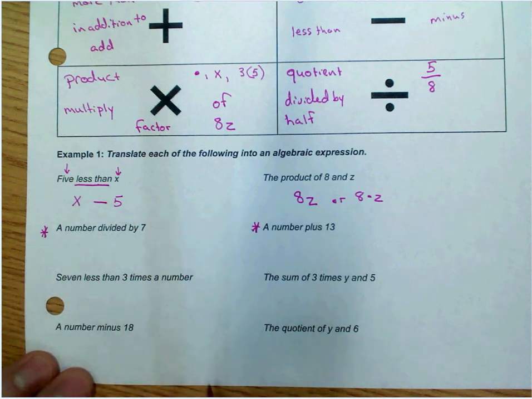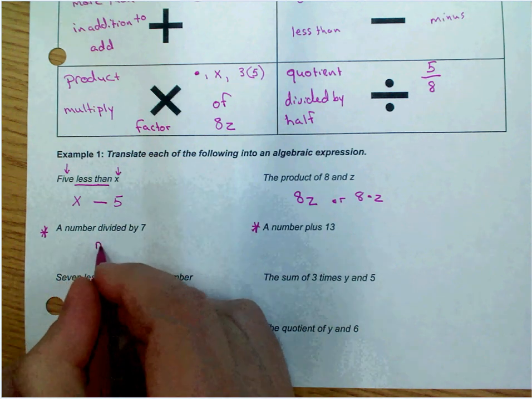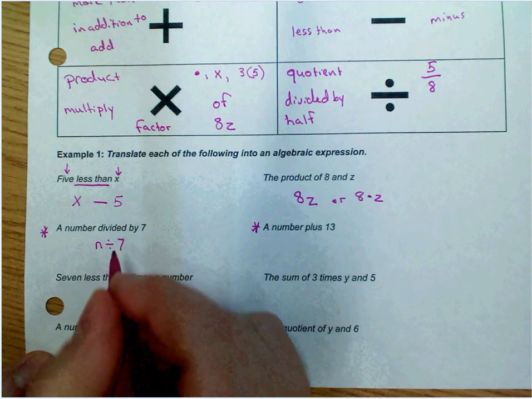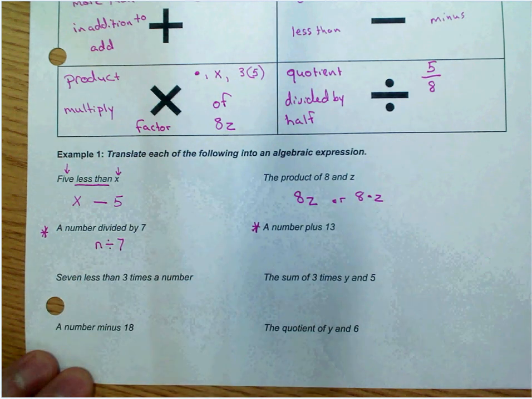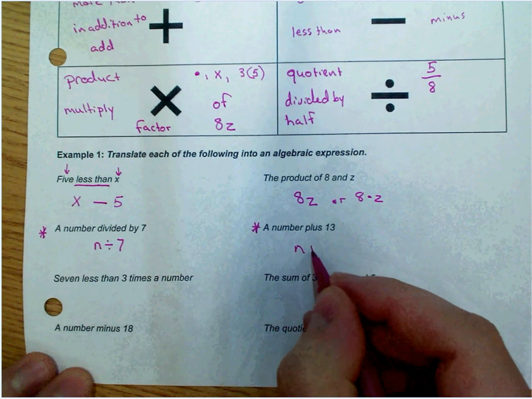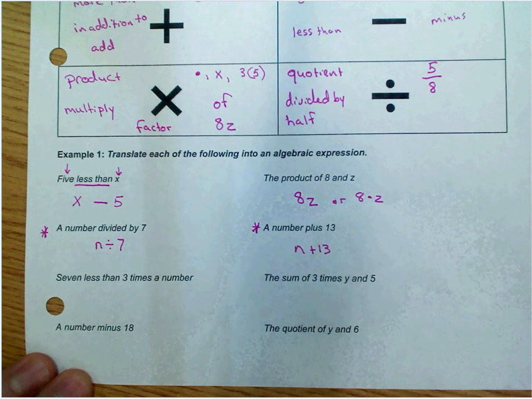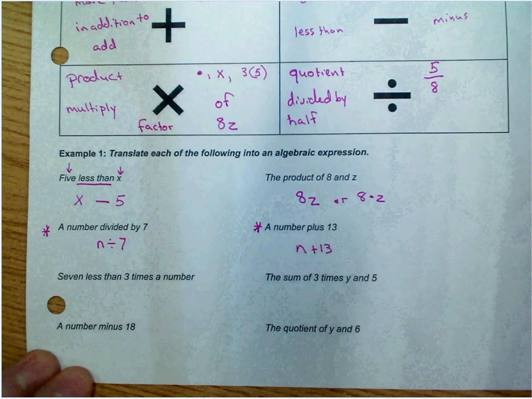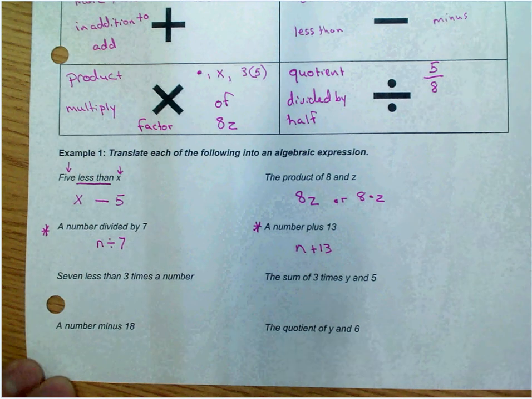Now a number divided by 7 is n divided by 7. You could use any variable. You could use a, z, x, w, r, b, whatever you want it to be. Here a number plus 13 is n plus 13. All right. Try the last 4 on your own. Go.